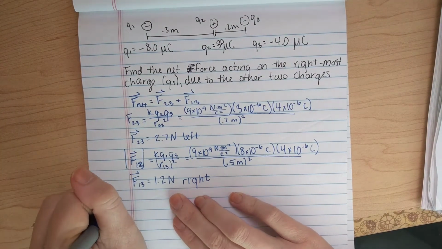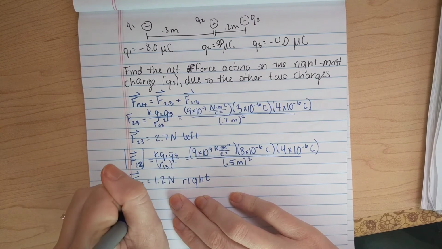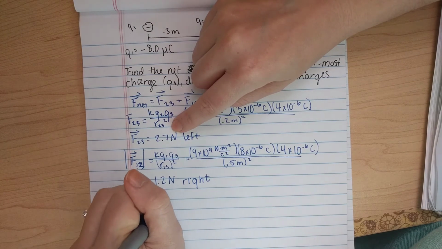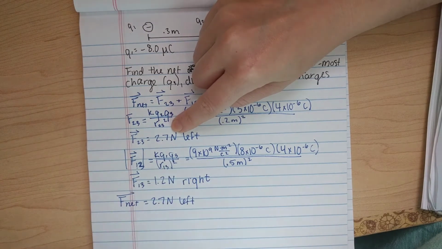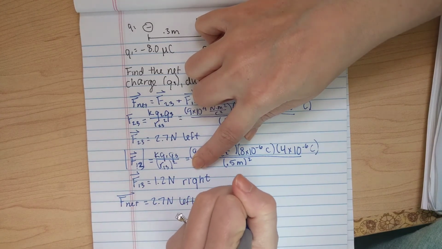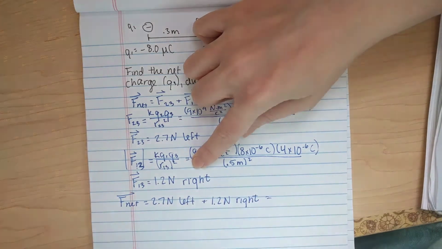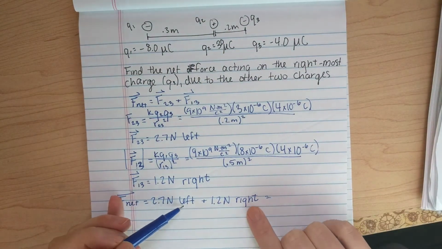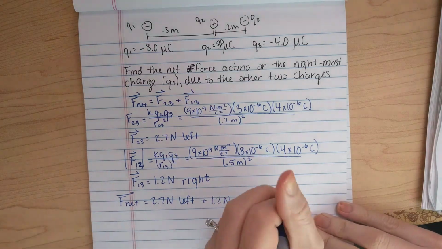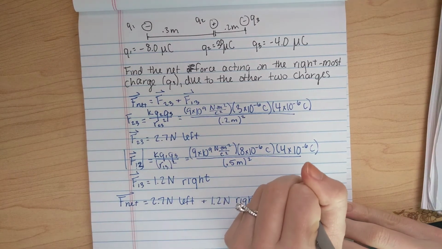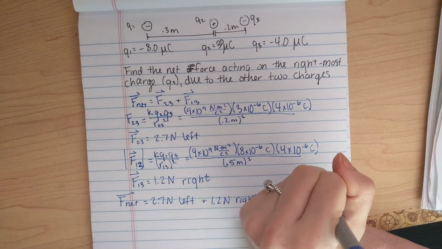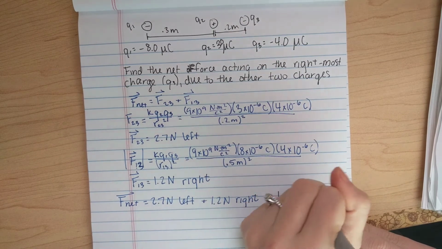So we're dealing with our net force. Our first force here was 2.7 newtons to the left, and we add to it our 1.2 newtons to the right. Since they're different directions, they actually subtract from each other, and we end up with the net force of 1.5 newtons. Looking at direction, the left direction is bigger, so our overall force is to the left.